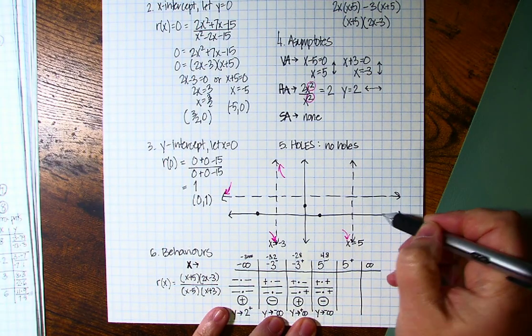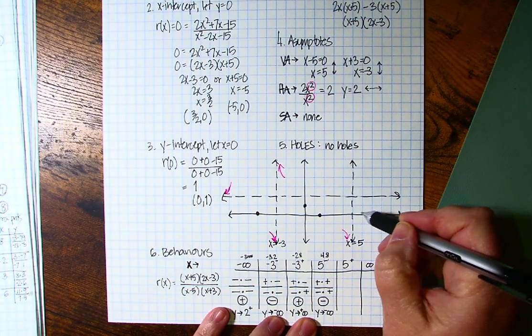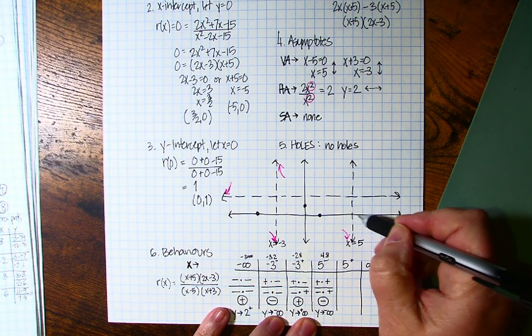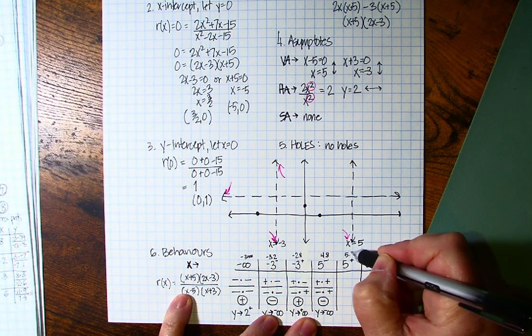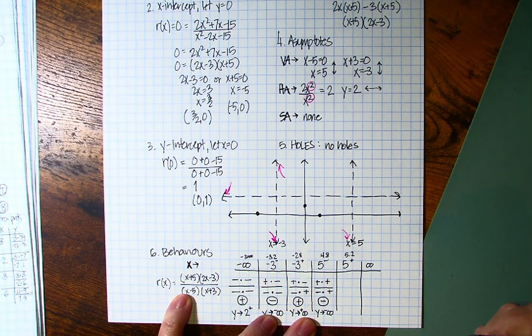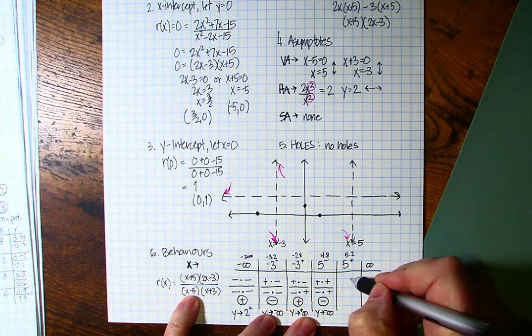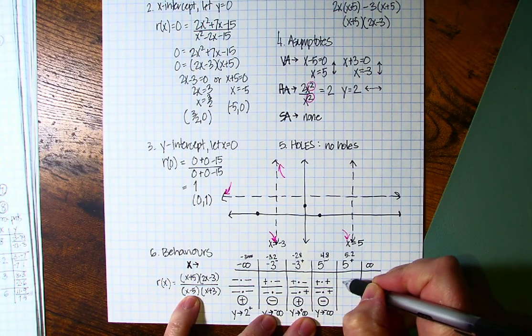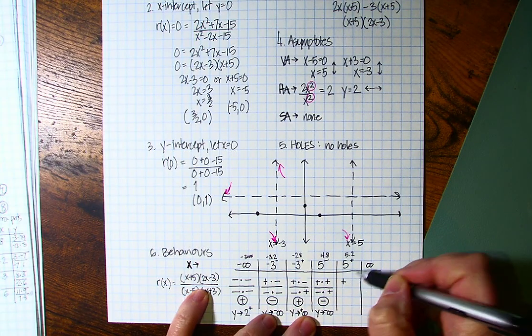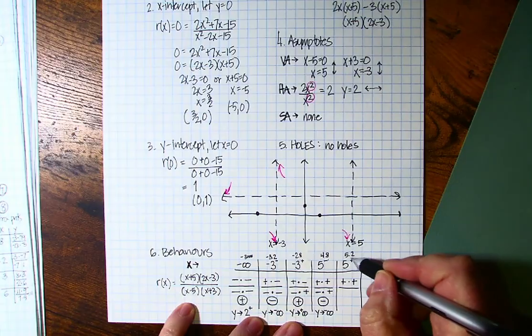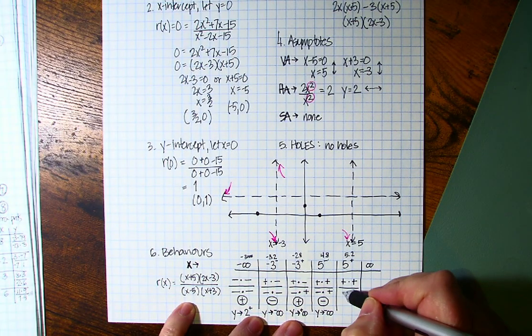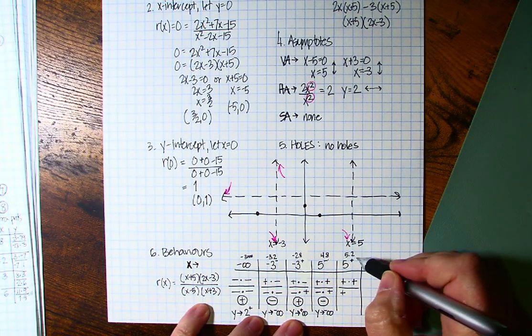Now I'm going to look at 5 coming from the right. I need to know what happens as my x approaches from the right. I'm going to choose a number slightly larger than a 5, maybe a 5.2. Now, if I add 5 to that, it's still positive. If I double 5.2 and subtract 3, it's still positive. If I have a 5.2 and I subtract 5, it's positive.